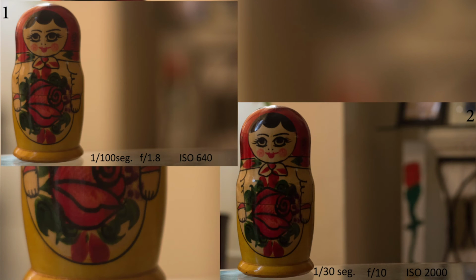Okay, I want you to look at these pictures, the first one at the left and the second one at the right. I just want you to focus on the f value, the aperture. The first one has an f1.8. The second one has an f10.